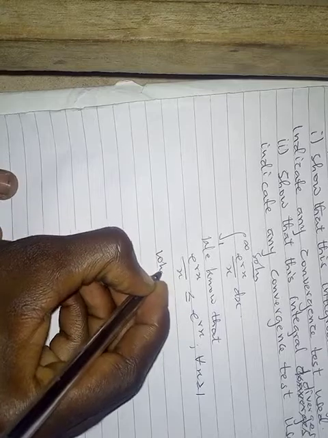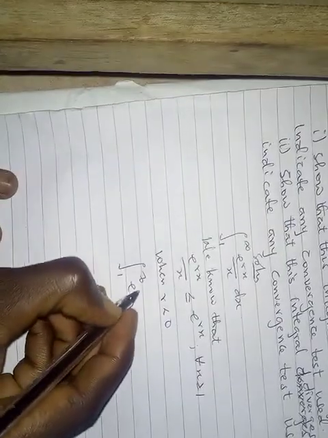Alright, so when r is less than 0, from the given question, the integral from 1 to infinity of e to the power rx dx will converge. This integral will converge by the exponential decay test. So by the exponential decay test, this integral converges.